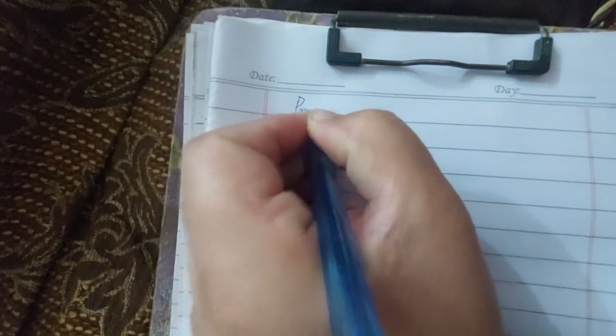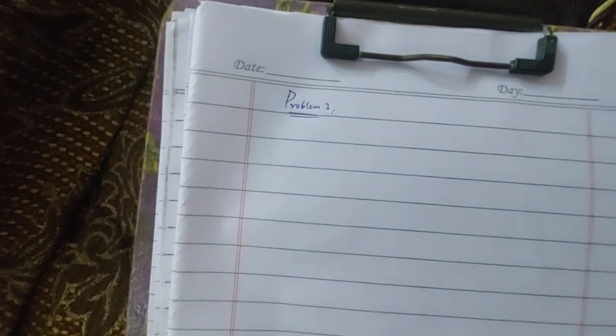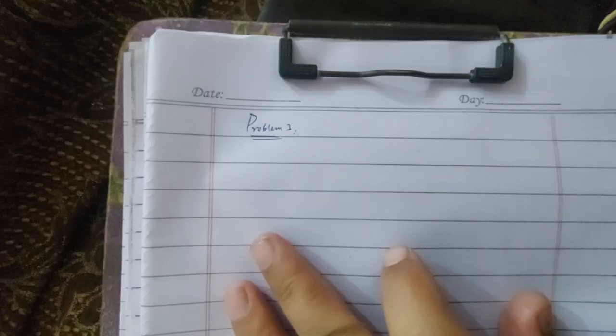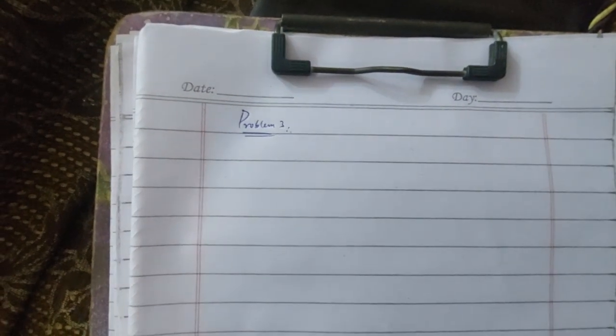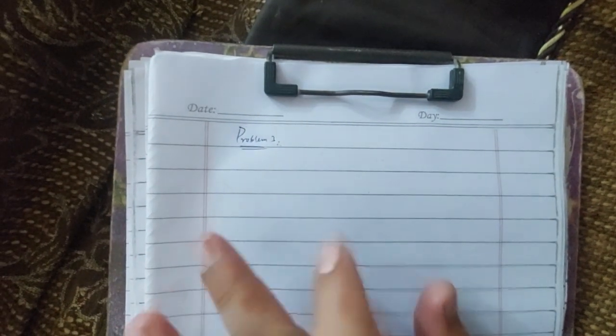Okay, so now we have problem 3. This problem is based on logistic regression, which has a binary response variable, either 0 or 1, 0 for failure and 1 for success. The question says that a researcher is analyzing a binary response variable using logistic regression.